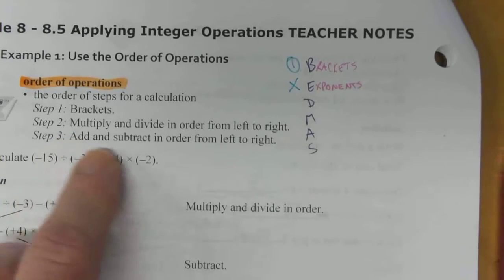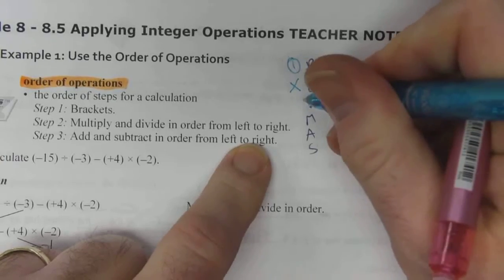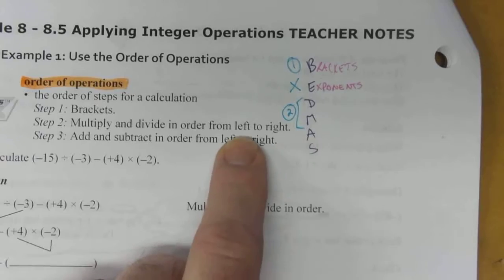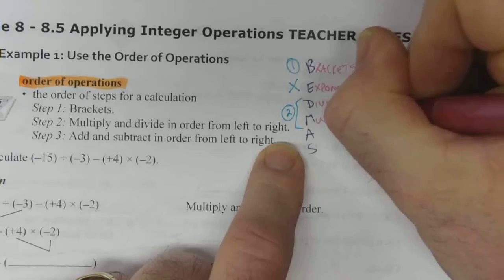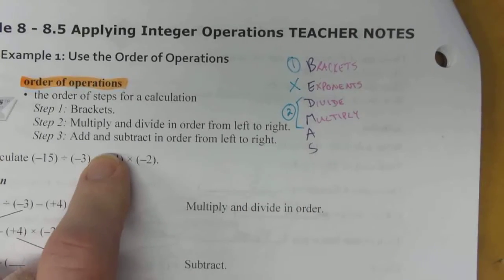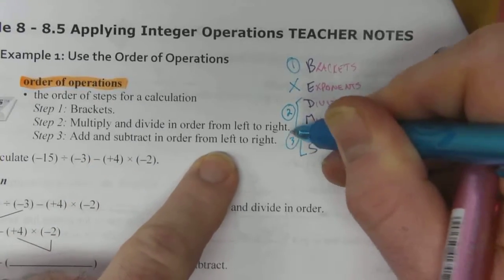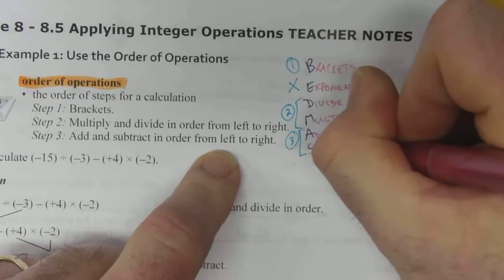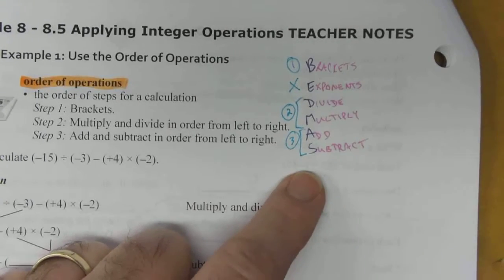So step 2 is, again, like I said, multiplying and dividing. Dividing and multiplying are done at the same time from left to right. And then step 3 is adding and subtracting, done at the same time, again, from left to right. So that's your BEDMAS. Make sure you memorize this, it's important.